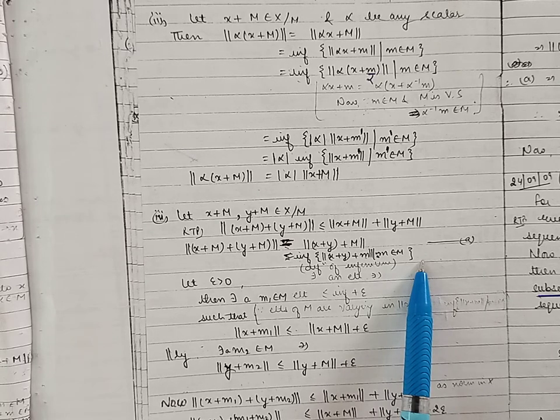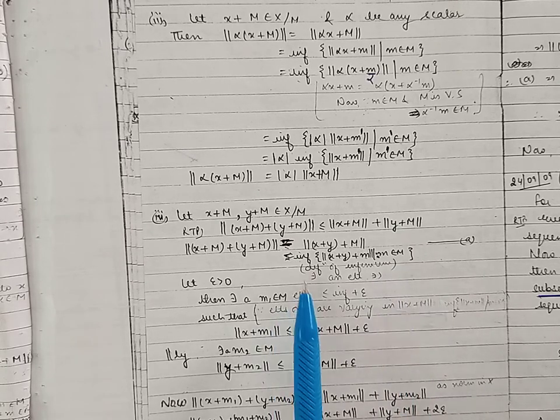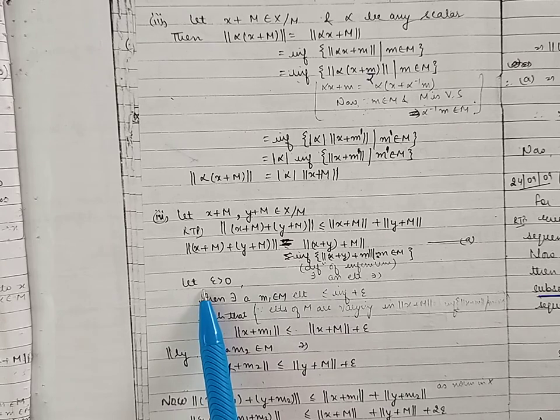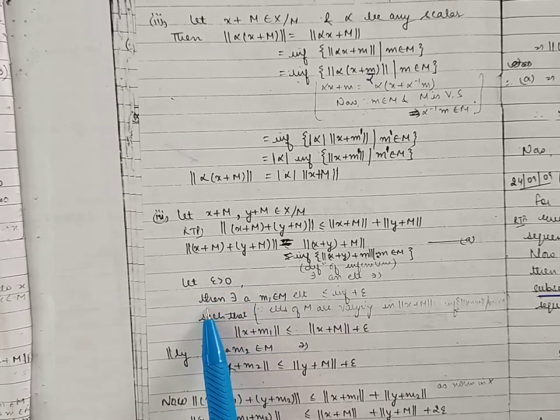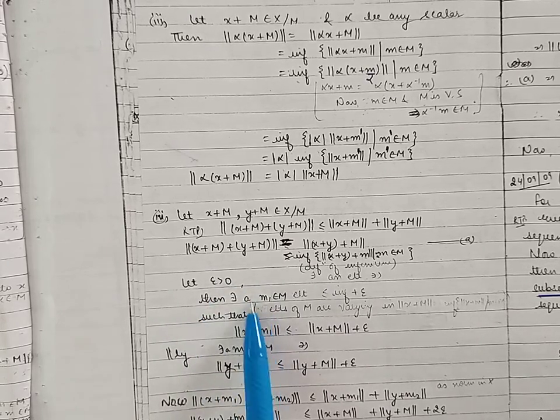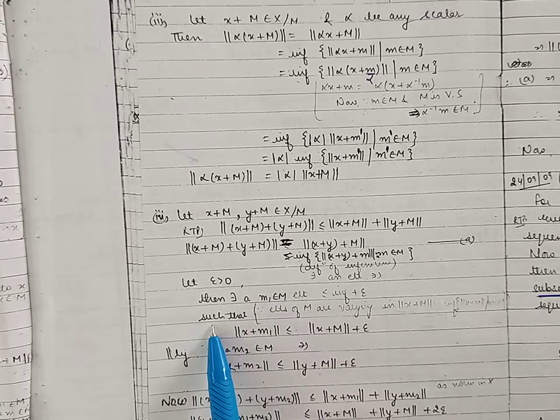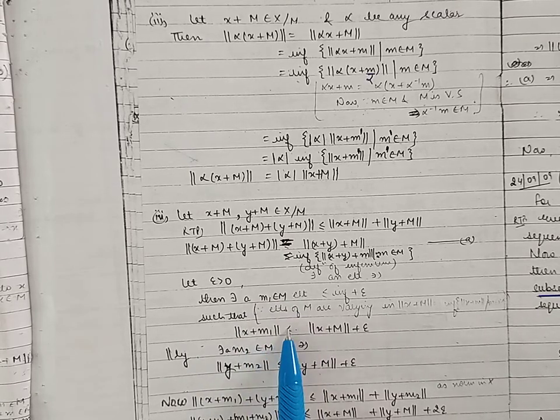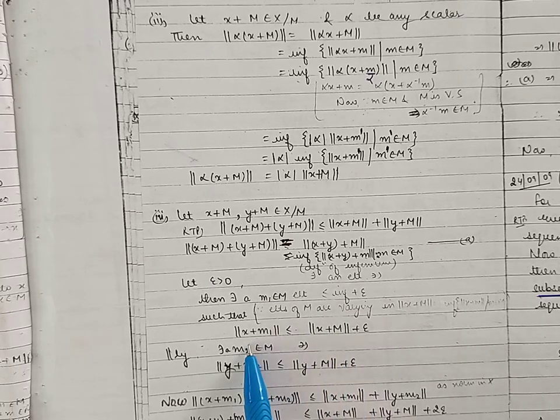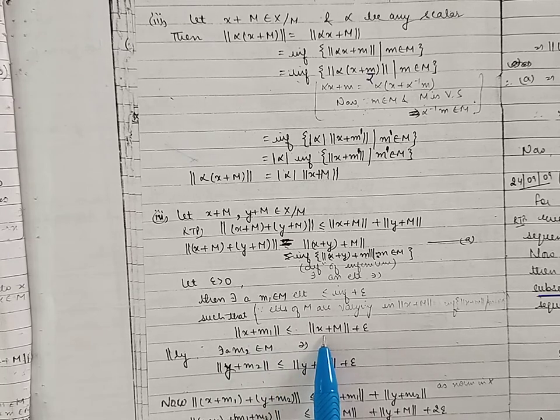Now we can apply the definition of infimum. So by definition of infimum, for epsilon greater than 0, we can take an element say m1 belonging to M such that the element is less than or equal to infimum plus epsilon. Here the element is norm of x plus m1, that is less than or equal to the infimum, which is norm of x plus m.